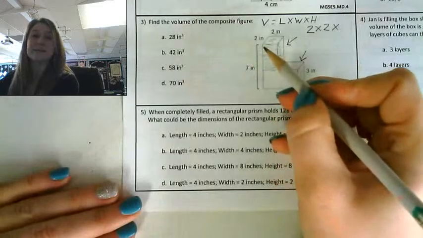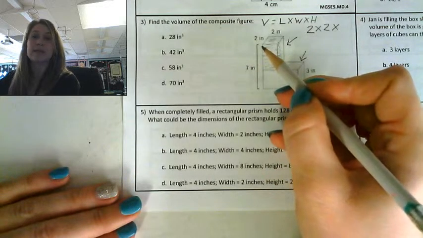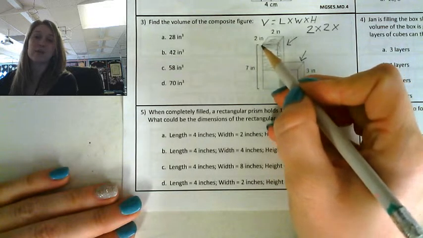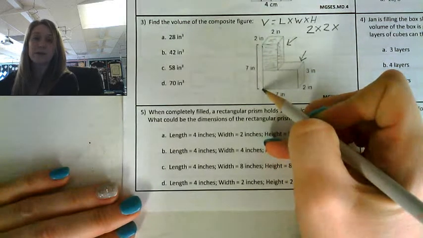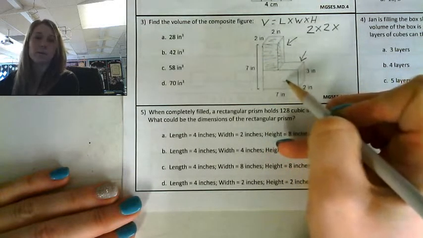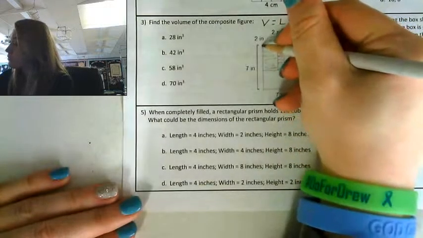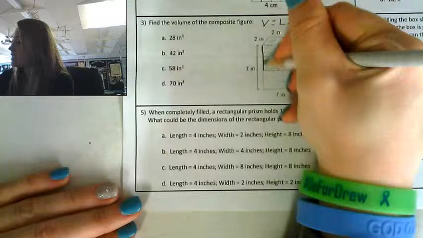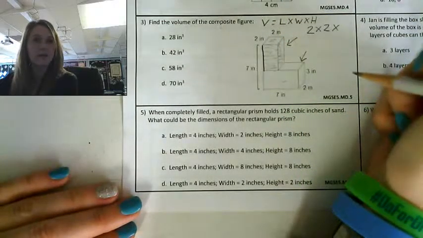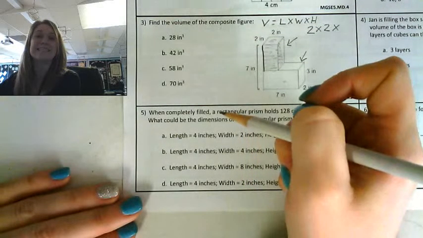And it has a height of, well, wait a minute. This says 7, but that 7 goes from here all the way down to here. And this isn't part of what I'm looking at. I'm not looking for this shape's volume just yet. I'm only looking for the height from here to here.